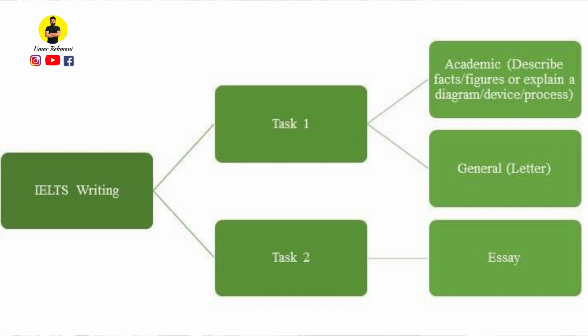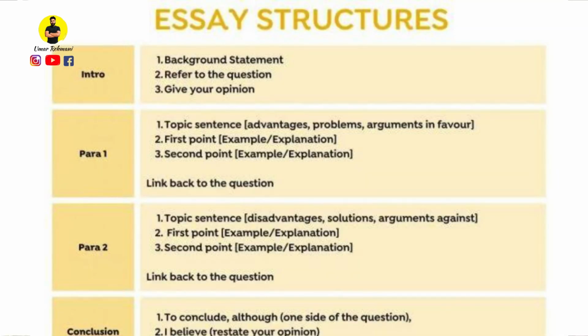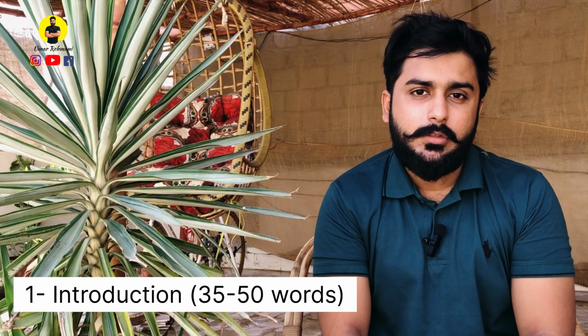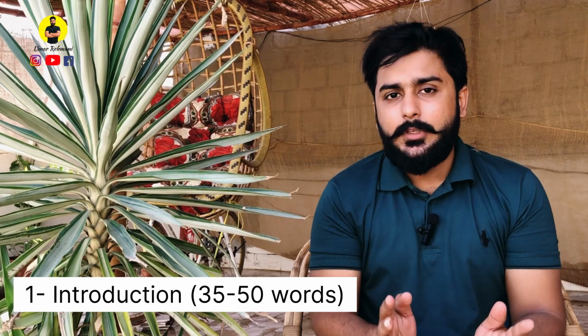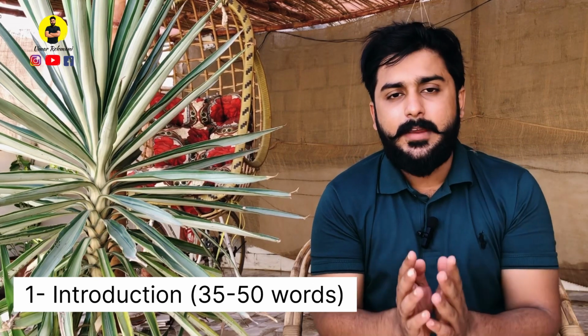अगर हम बात करें task 2 की, so task 2 is the same for general and academic IELTS. While writing an essay, it's very important to keep one thing in mind that everything should be in a pattern. अगर हम essay की pattern की बात करते हुए चलें, so an essay is written in 3 steps. Step 1 is the introduction. Introduction की जो length होती है should be between 35 to 50 words.